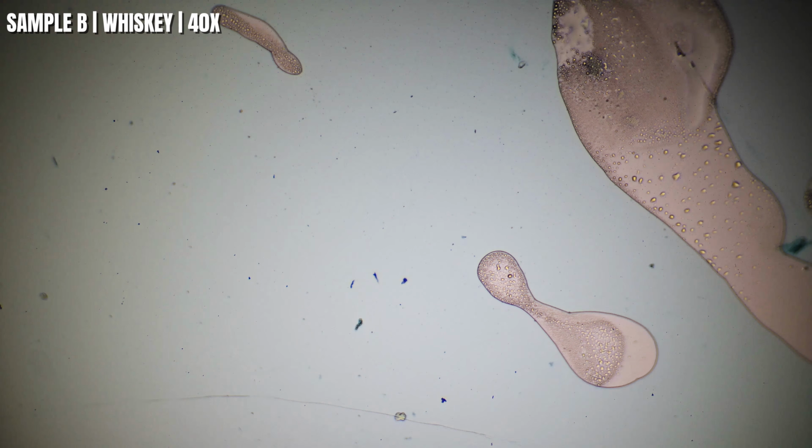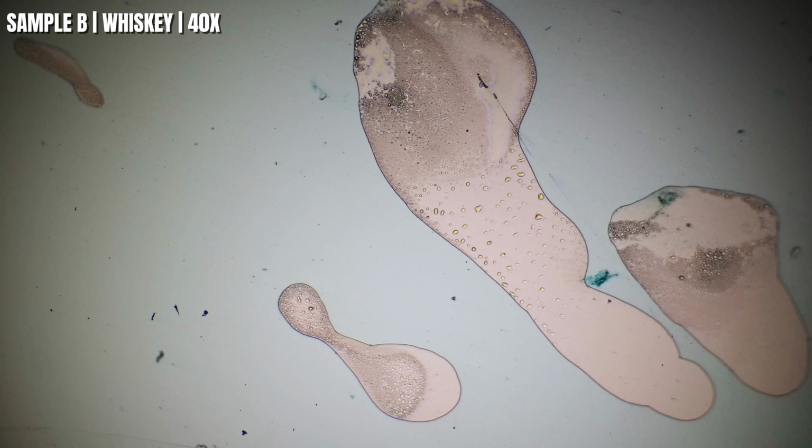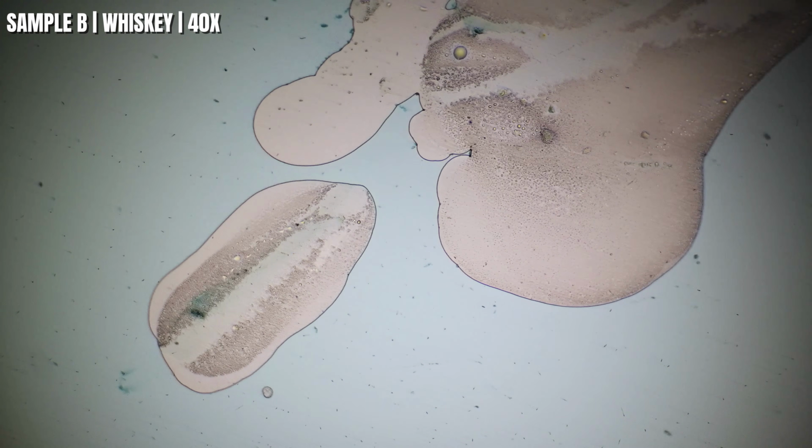Okay guys, here's sample B at 40 times magnification, and right away you can see these larger clear areas with tiny little circles inside them. Those aren't alcohol molecules. What you're seeing is how this sample spread across the slide after I added the methylene blue. So every whiskey seems to behave a little differently, and that's exactly what we're comparing.